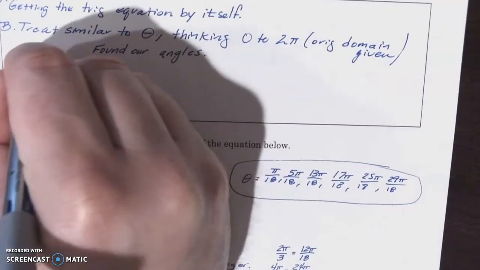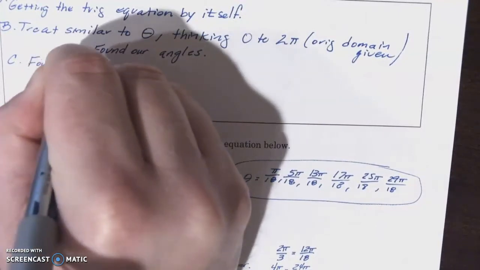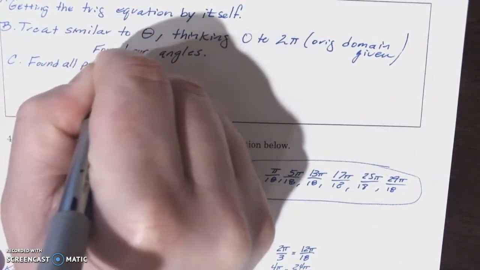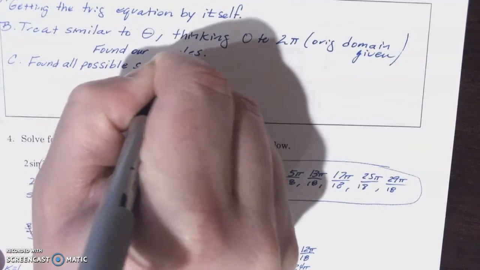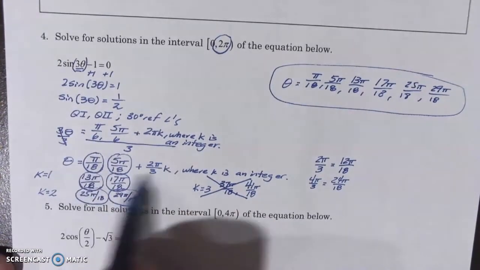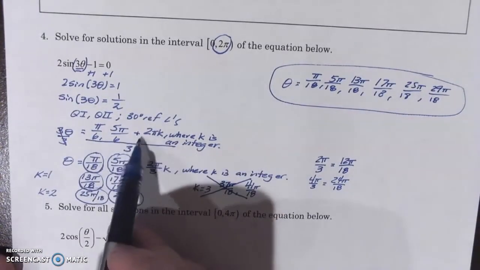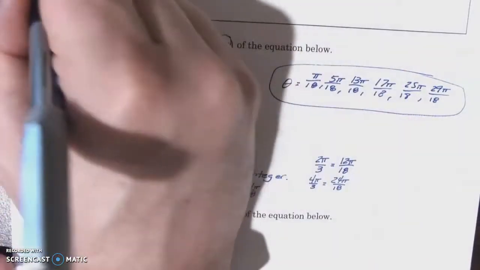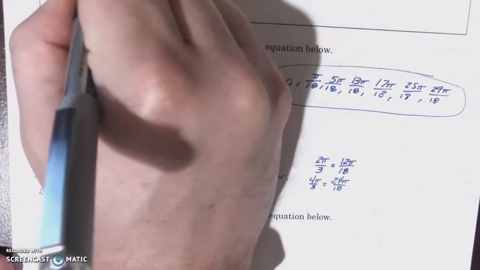Then we found all possible solutions. We divided both sides by 3, and we tacked on that plus 2 pi k for all the possible solutions. Then we solved for theta.